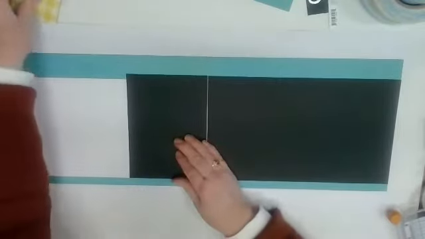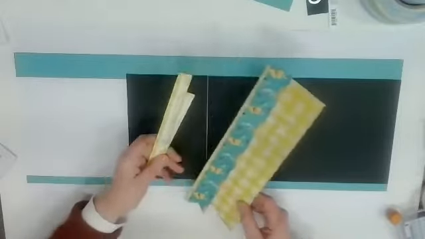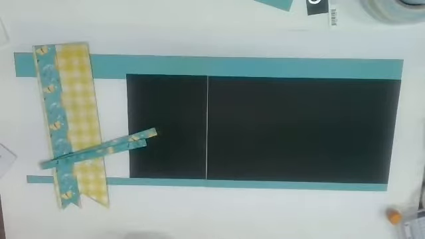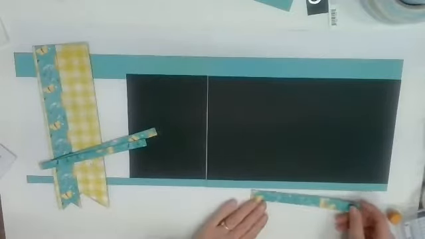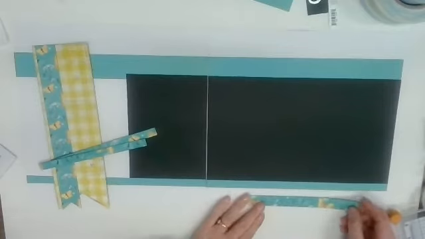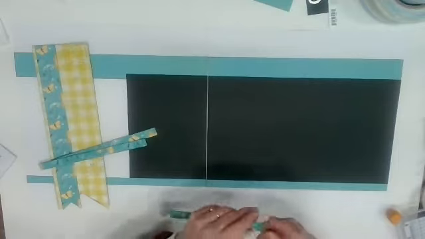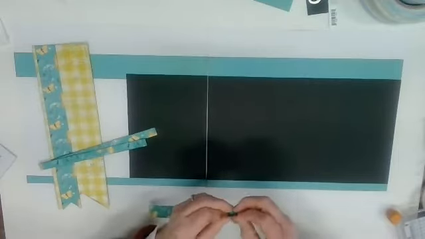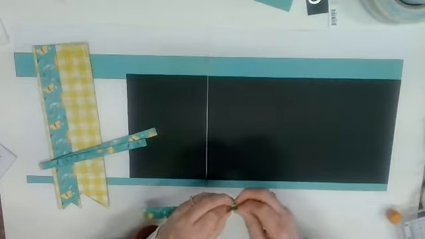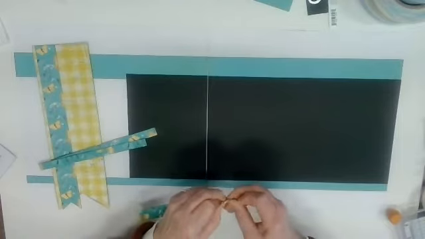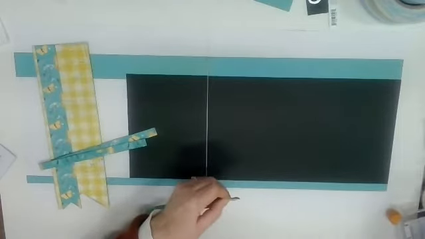Okay, so now we put in this long one. You're going to cut it so that it has a flag at each end. You can cut that just like I showed you. Just invert it. So this is the bigger piece of those three pieces.